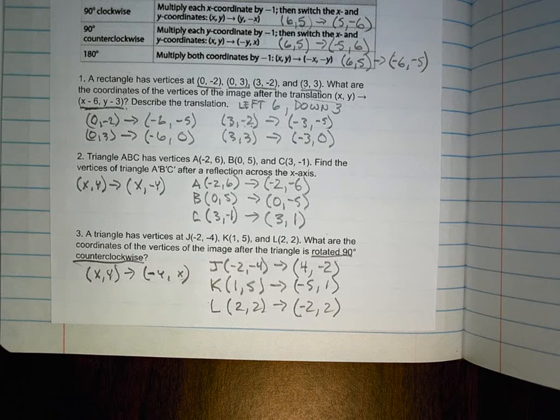Wait, this is algebra? Algebra's easy then. All right, any questions? Program.